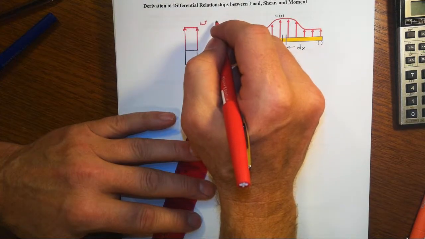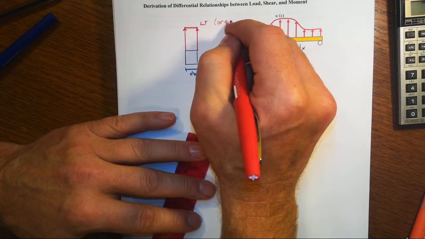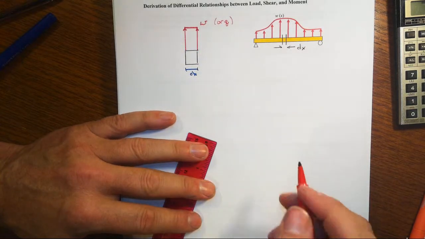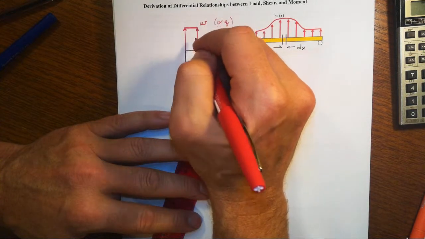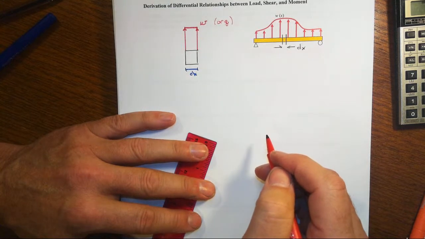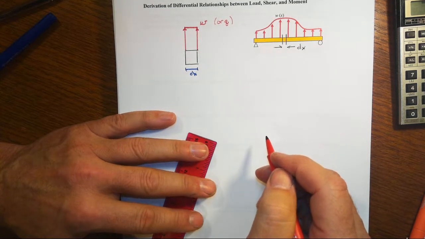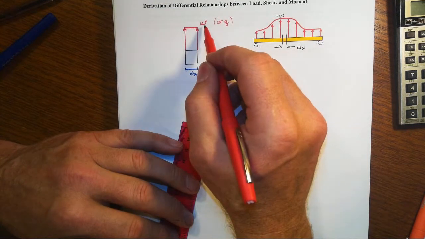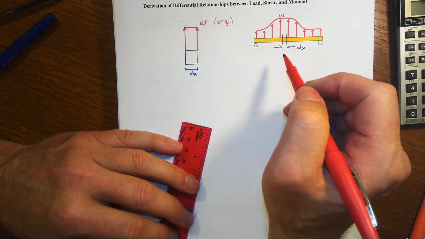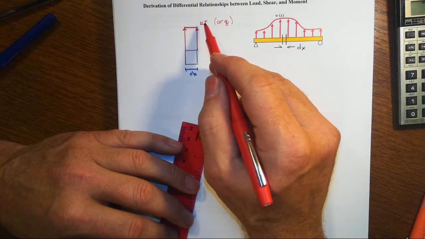Some people like to use the symbol lowercase q, and there's probably some other common symbols. I use W. Some people say that's omega. No, it's W. Omega is reserved for something else, natural frequency. It's not omega, it's just a W. Right? It's the distributed force per length.